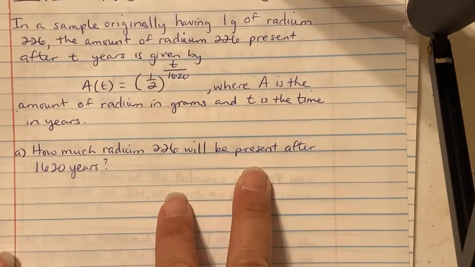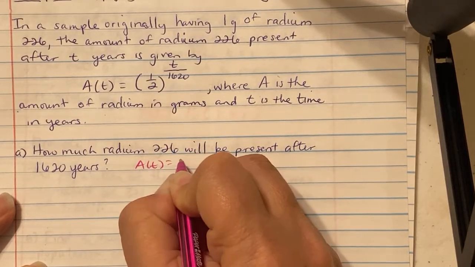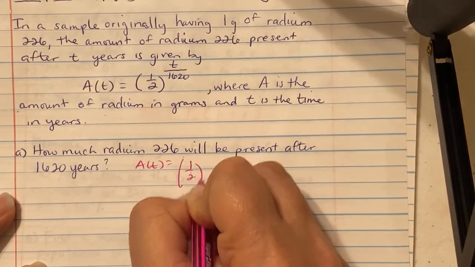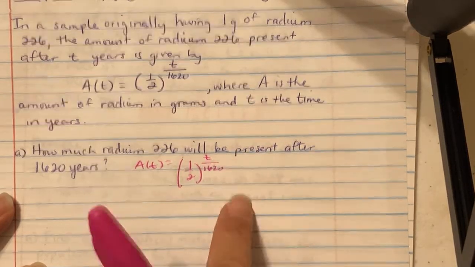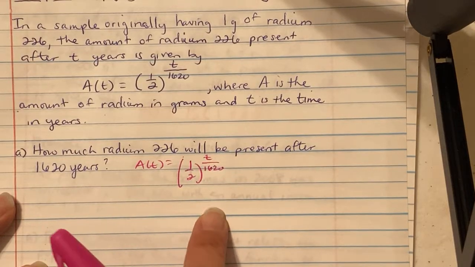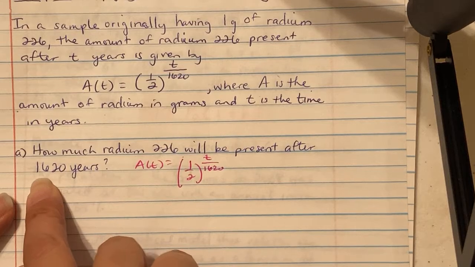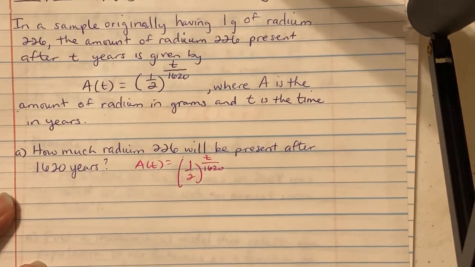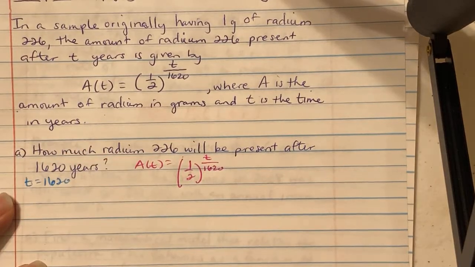So first thing, you're going to write your equation. A of t equals 1/2 to the t over 1620. That is a generic equation they gave us. This will be used repeatedly for the next 3 parts. So they want to know what's present after 1,620 years, so the t value is being replaced with 1620.